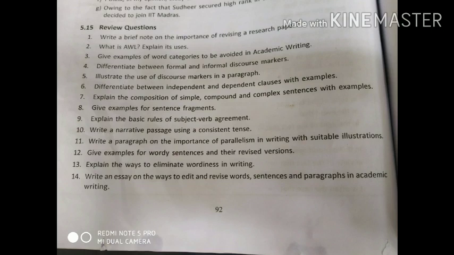Using parallel structure in our writing will enhance the readability of our work. Moreover, it helps us to achieve greater clarity and economy in the use of language. For illustrations, you go back to the slide where you get more examples of non-parallel and parallel statements.